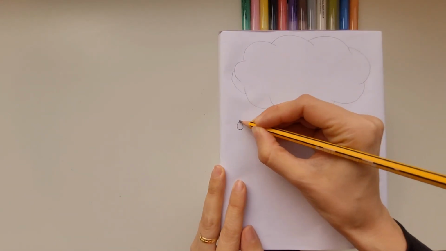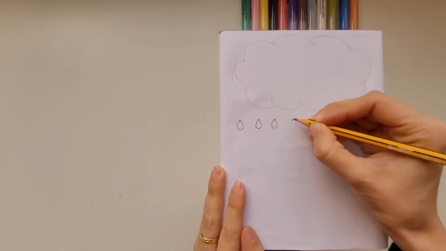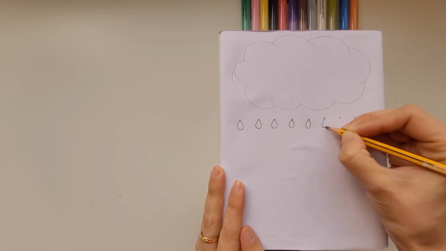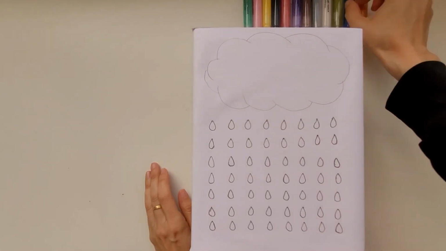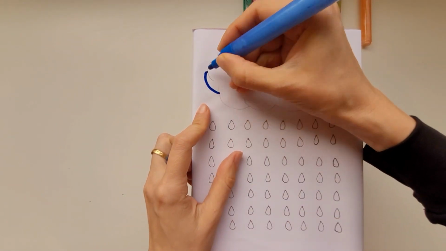We start by covering a small box with white paper. Then at the top of the box, I'm going to draw a cloud. Under the cloud, I'm going to draw a grid of raindrops.